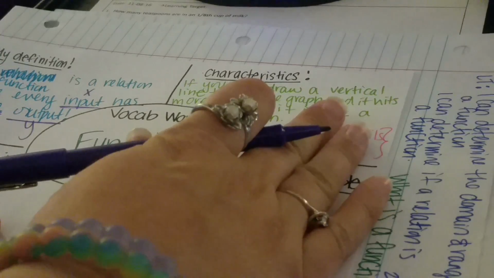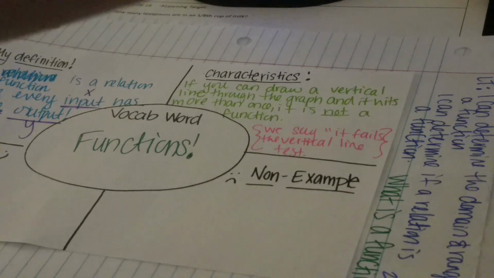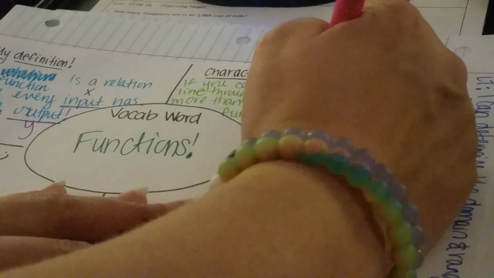All right, so we're going to draw an example of where the vertical line test fails. Is everybody done writing? All right, please draw an X and Y axis.